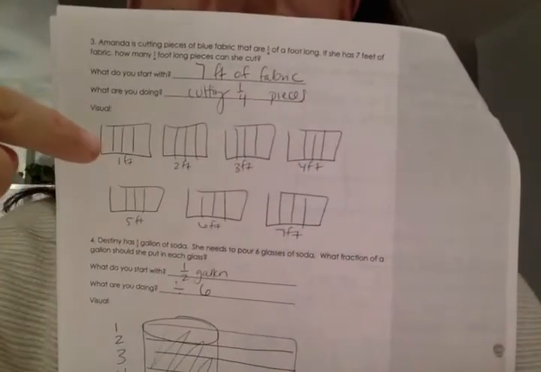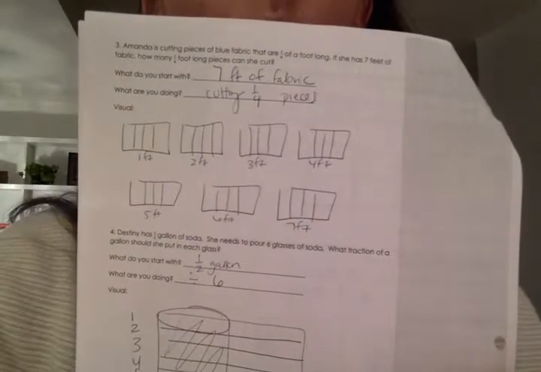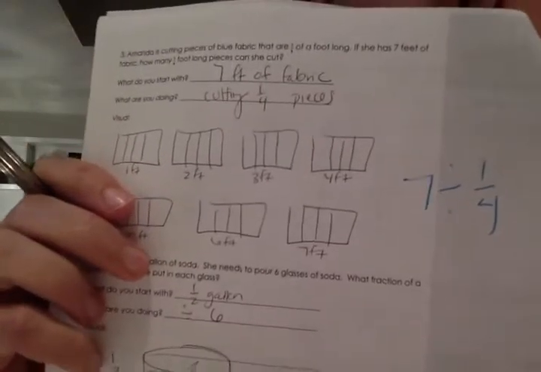The equation for this type of problem is 7 divided by 1/4, or 7 times 4. Let me write that down. 7 divided by 1/4. Okay, next question.